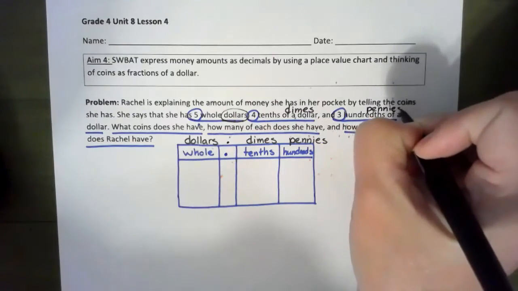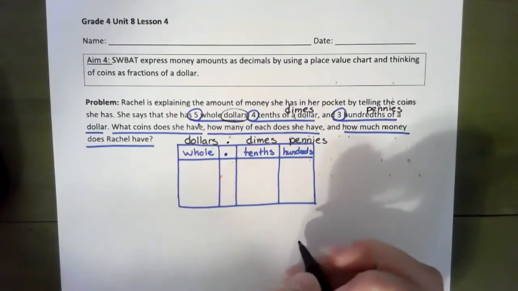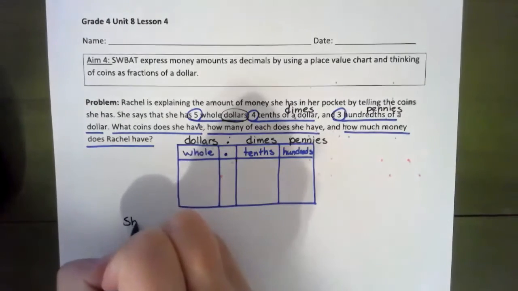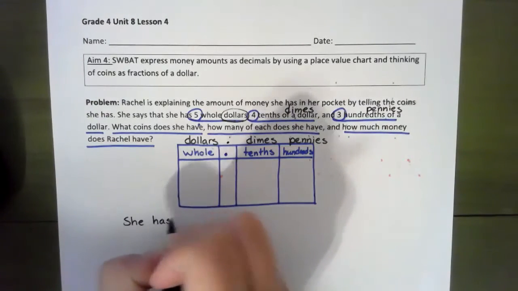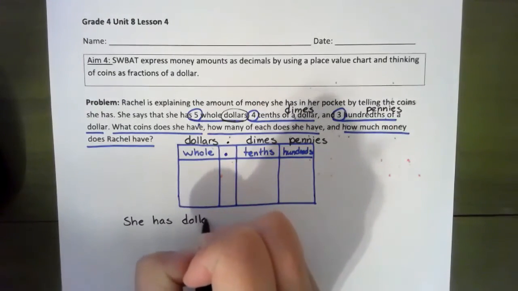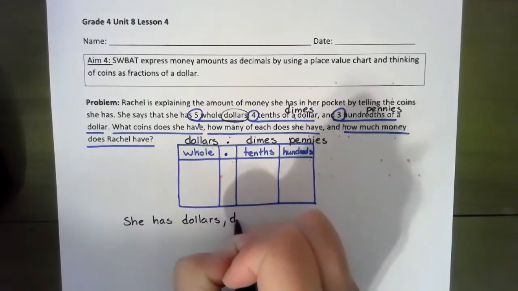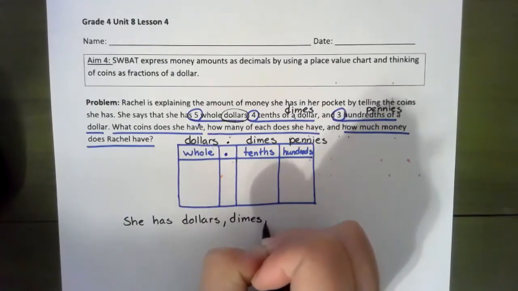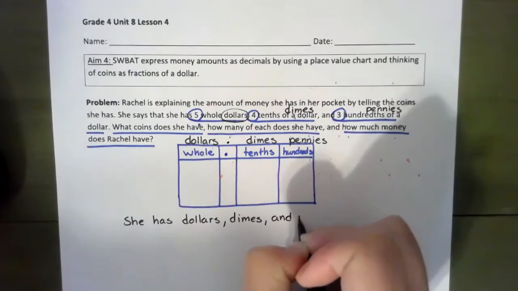So we can answer the first question right away. She has dollars, dimes, and pennies.